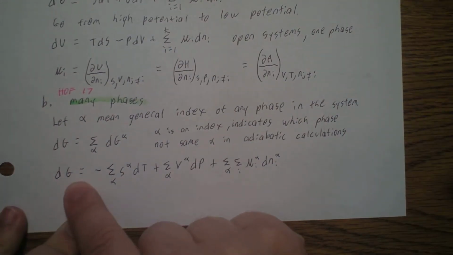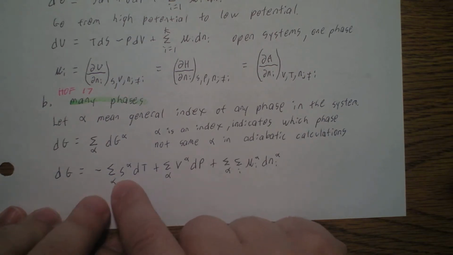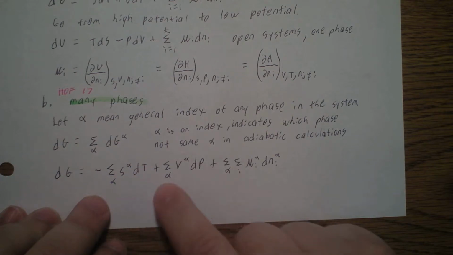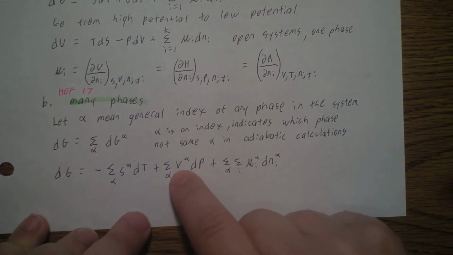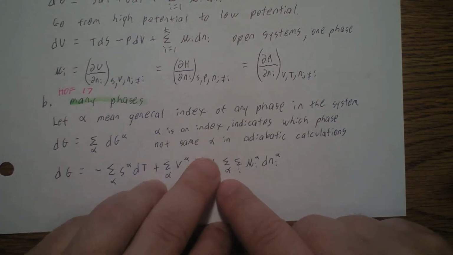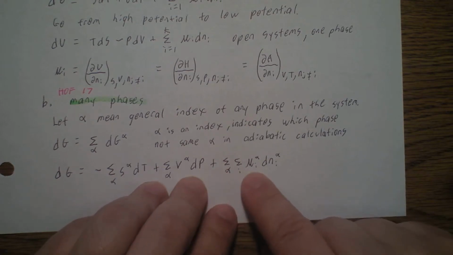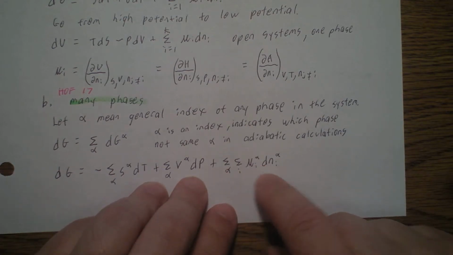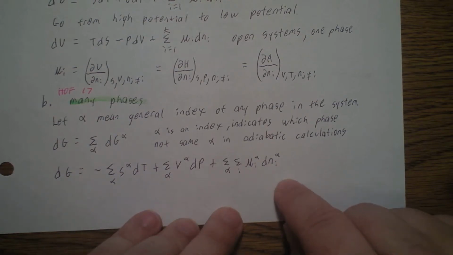So the differential of the Gibbs free energy is equal to minus the sum over the phases alpha of entropy of alpha times the differential of temperature, plus the sum over all the phases alpha of volume in that phase alpha times the differential of pressure, plus the sum over all the phases alpha and the sum over all the different substances i of the chemical potential of i in phase alpha times the differential of the number of moles of substance i in phase alpha.